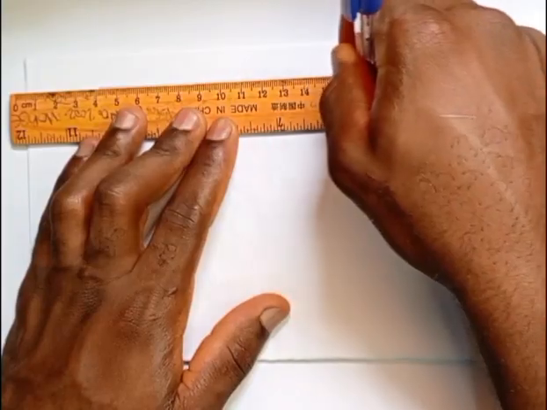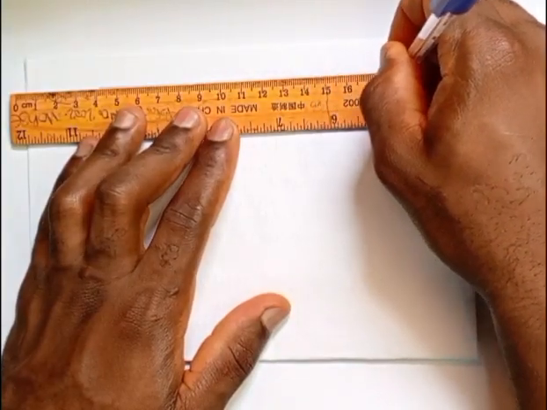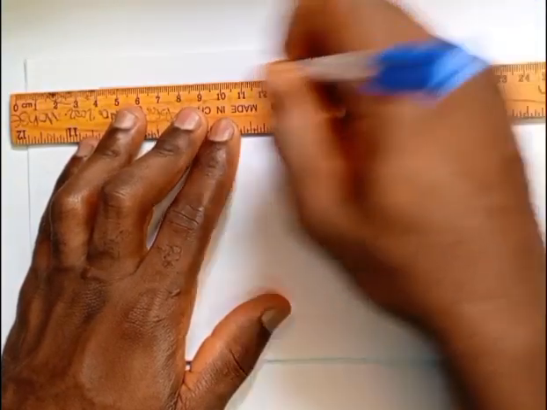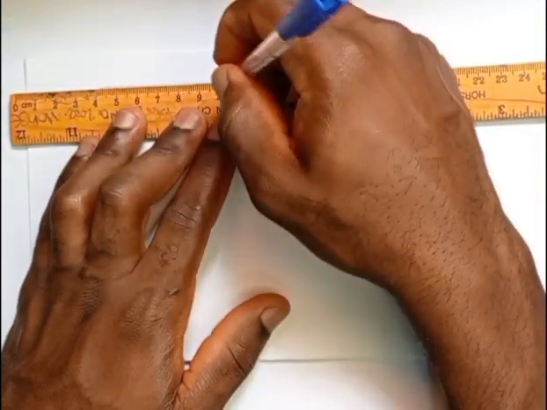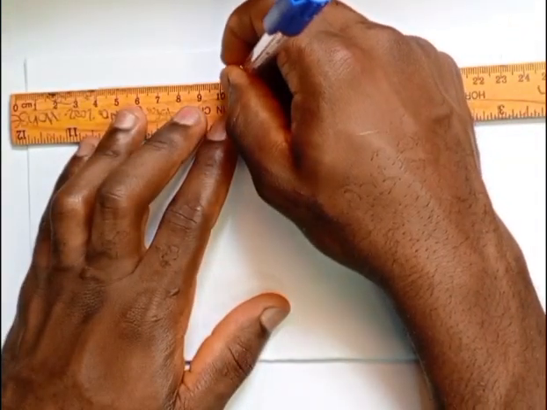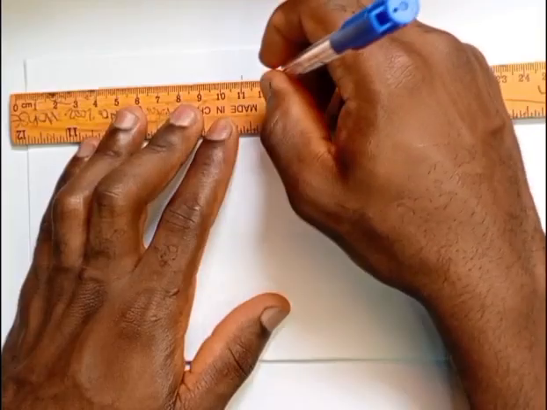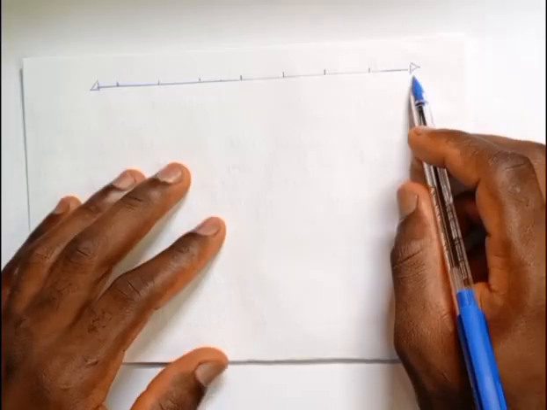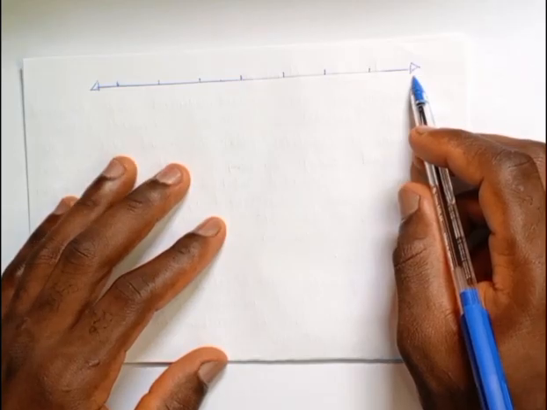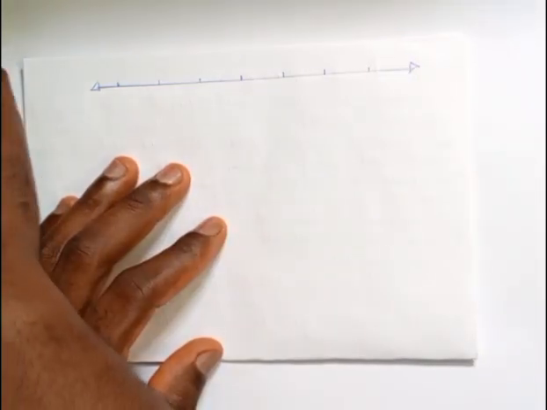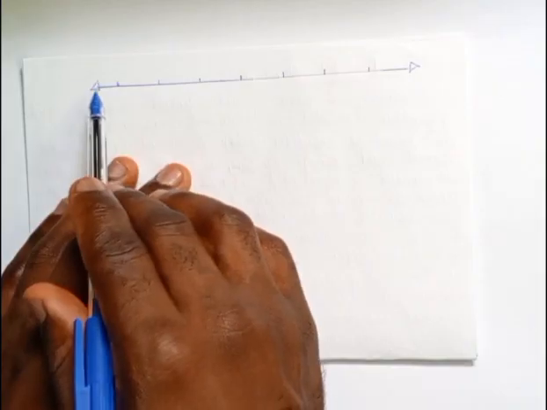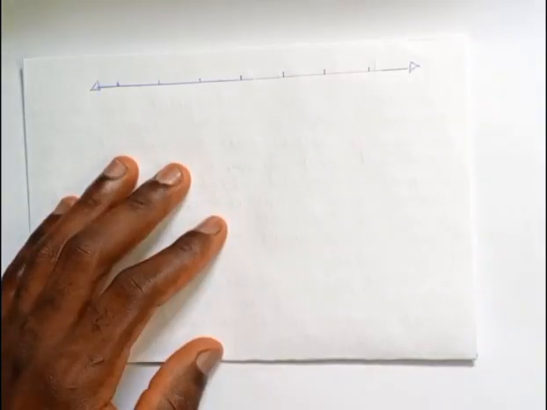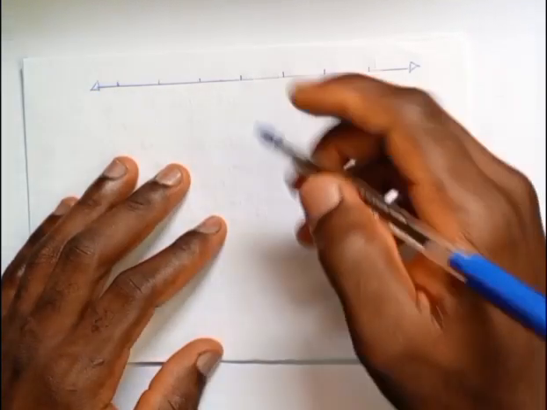Remember, a number line is simply a straight line that carries numbers equally spaced out. This arrow to the right hand side is simply telling us that the positive numbers continue. This other arrow to the left is simply telling us that the negative numbers continue.